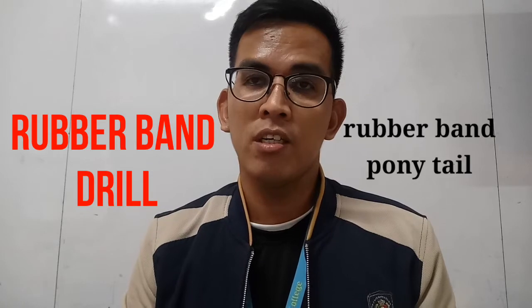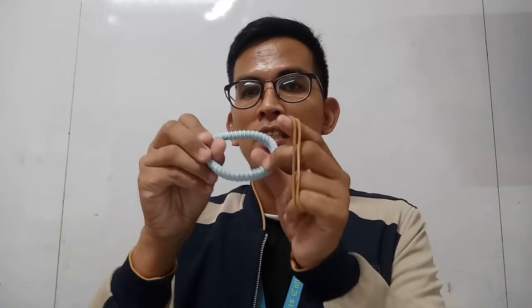All you need to do is to prepare a rubber band, or anything that can be stretched. You can make use of at least two rubber bands in this case. Or we can also have a ponytail like this one, something flexible that can be stretched. You can choose any of these two objects, and we will start with our drill. You create what you call a looping figure, and you attach it with your thumb.